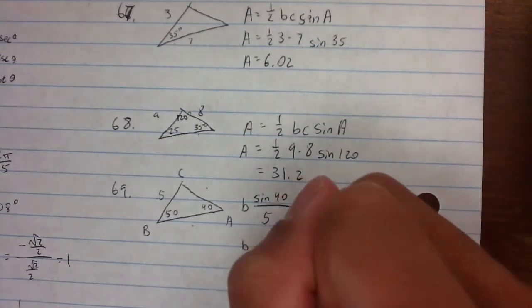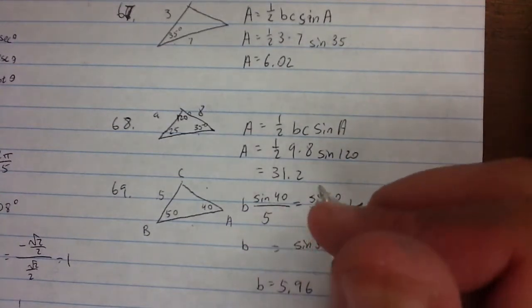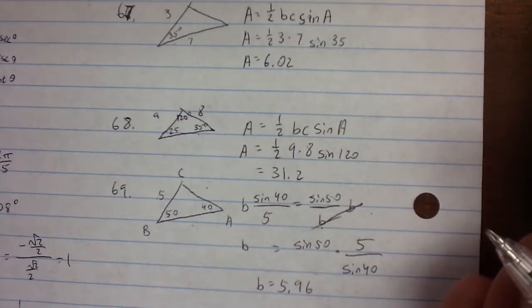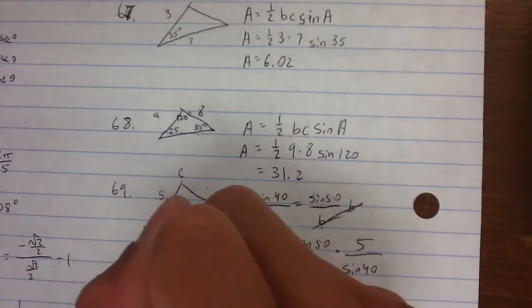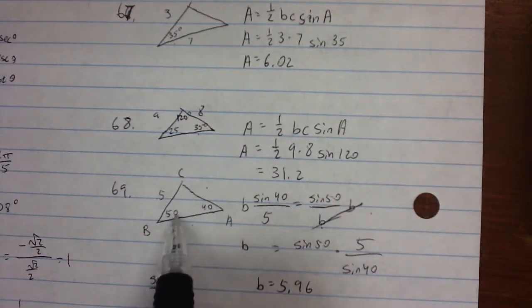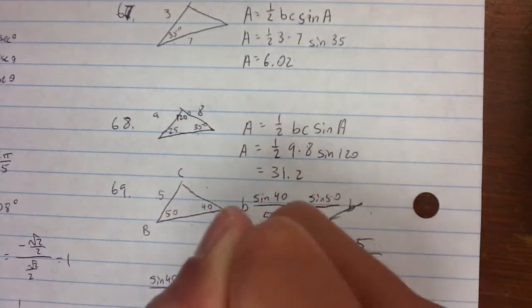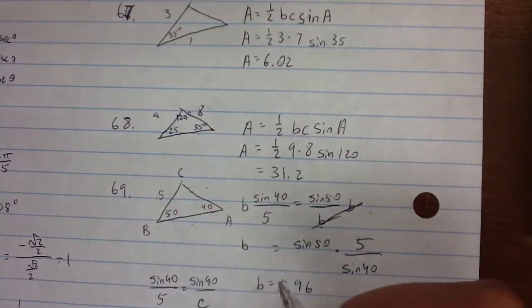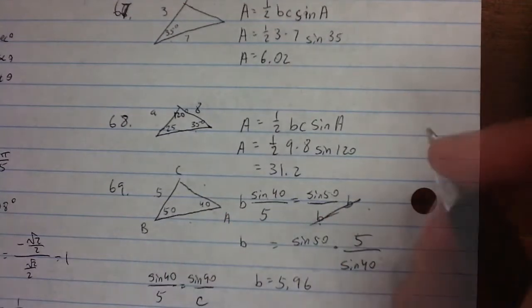So if I do that, 5.96. And that's for side B. For side C, you're going to do the same thing. So sine 40 over 5 is going to equal sine C, which, because this is 50 and that's 40, then this must be 90. So sine of 90 over C. C is going to equal sine of 90 times the reciprocal of this, which is 7.8.